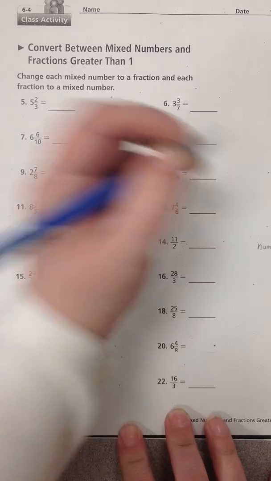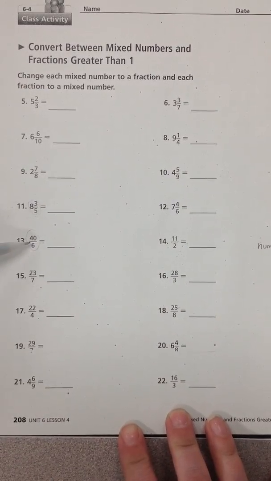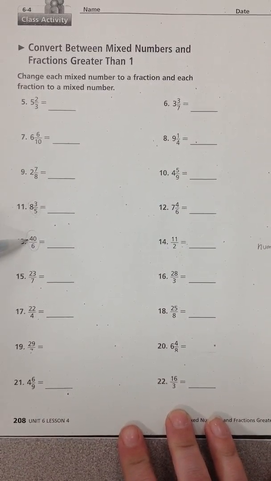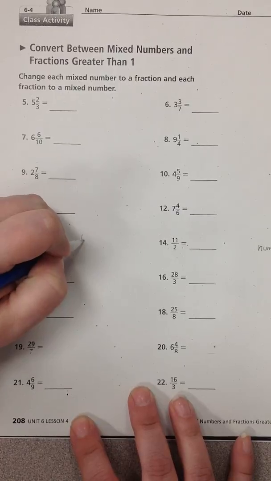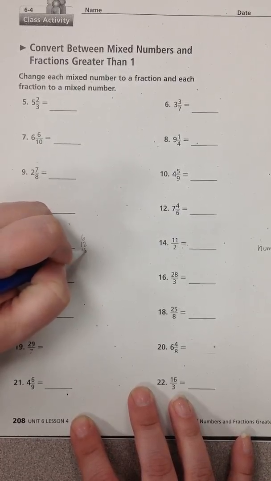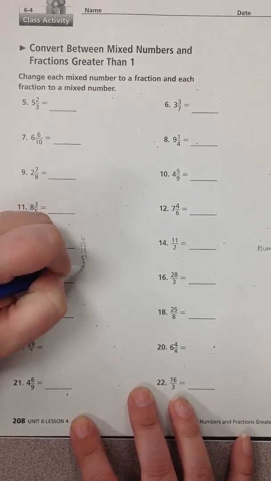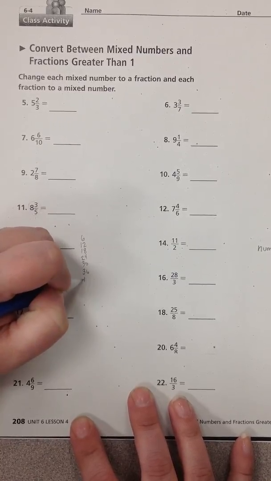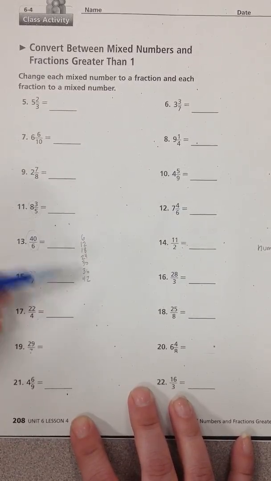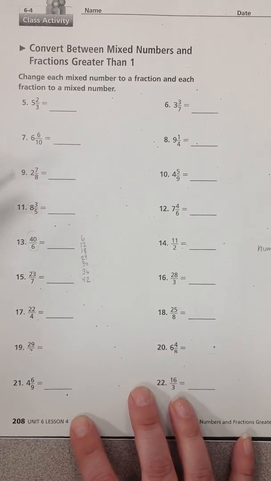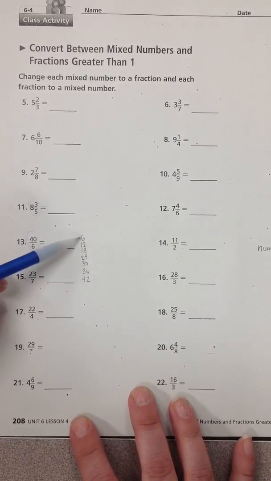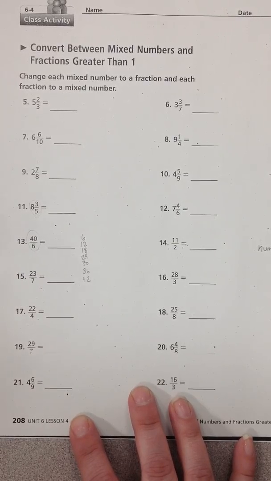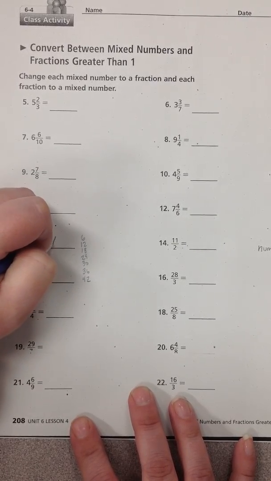I like to think of it a little bit easier. I like to ask myself, how many times can 6 go into 40? This requires me to know my multiples. So if I know my multiples of 6, I know I have 6, 12, 18, 24, 30, 36, 42. I'm going to stop at 42 because I already went over. Well, 6 can go into 40 1, 2, 3, 4, 5, 6 times without going over, so that becomes my whole number.